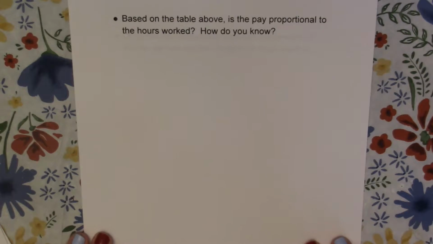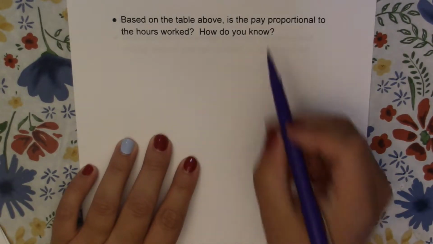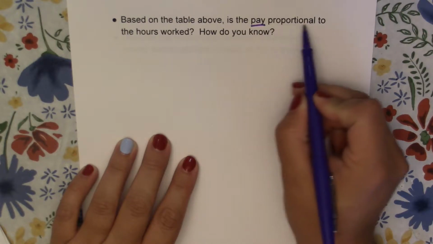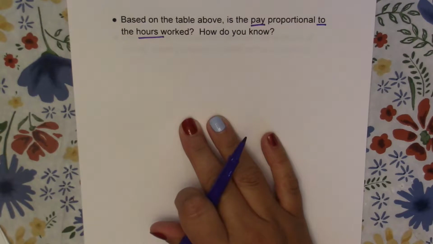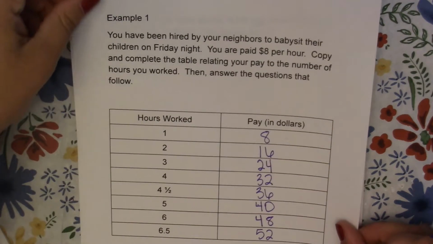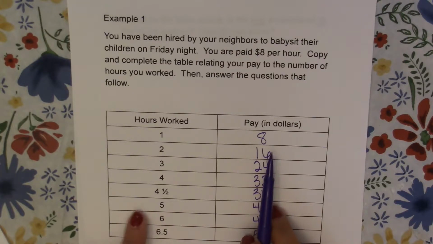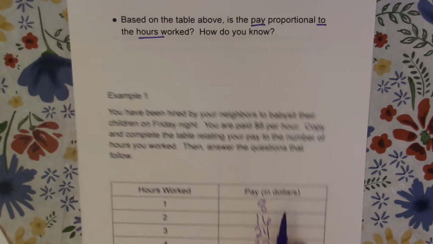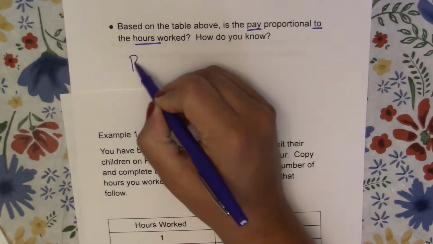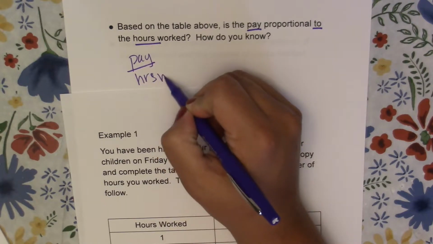All right, let's look at our questions. The first one says, based on the table, is the pay proportional to the hours worked? So we're talking about pay proportional to the hours worked, and how do you know? Okay, we're going to go back to our table. When we're looking at tables and we're talking about proportionality, we always compare these in the order that they're listed. So in this one, it was pay to hours worked.